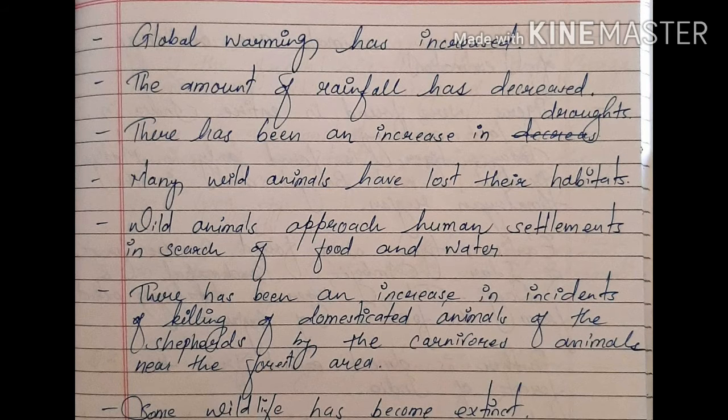Many wild animals have lost their habitats. Wild animals approach human settlements in search of food and water. There has been an increase in incidents of killing of domesticated animals of the shepherd by the carnivorous animals near the forest area. Some wildlife has become extinct. So here are the reasons of forest destruction.